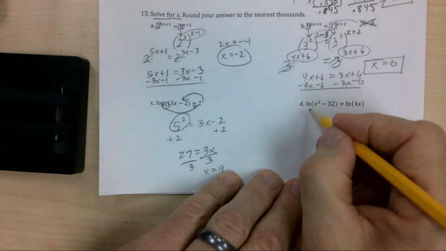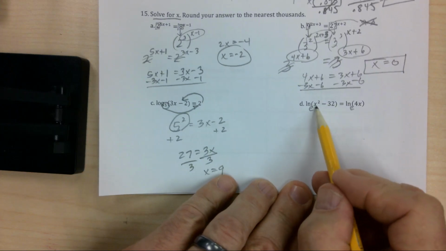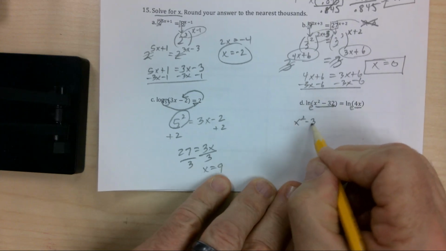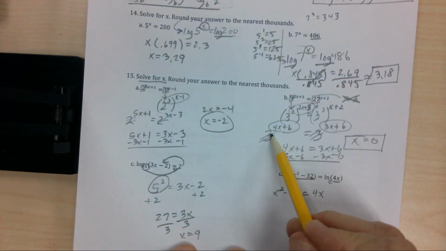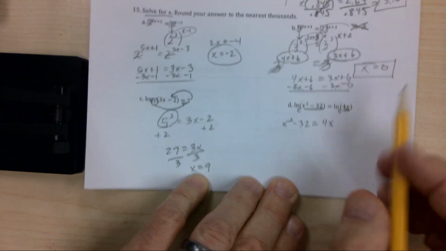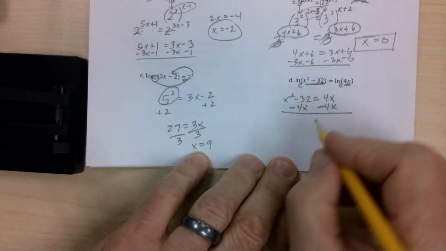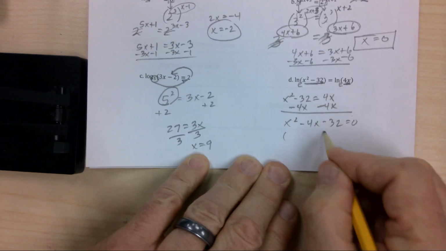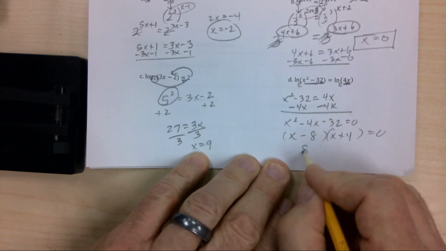This one, there's an e there. There's an e there. So, truthfully, this stuff has to equal that stuff. So I get x squared minus 32 equals 4x. It's kind of like how in this situation the 3's disappeared and this had to equal this. This stuff just has to equal that stuff. Subtract 4x, subtract 4x. Now there's a little twist coming, so pay attention. x squared minus 4x minus 32 equals 0. Got to factor that bad boy. x minus 8, x plus 4, so that's 8 or negative 4.